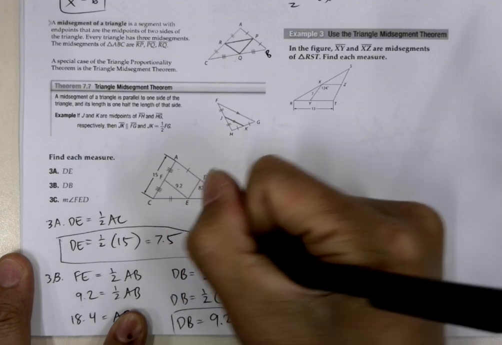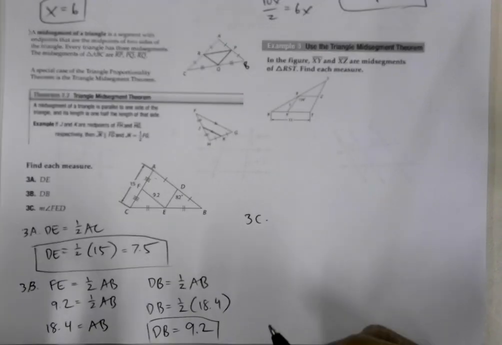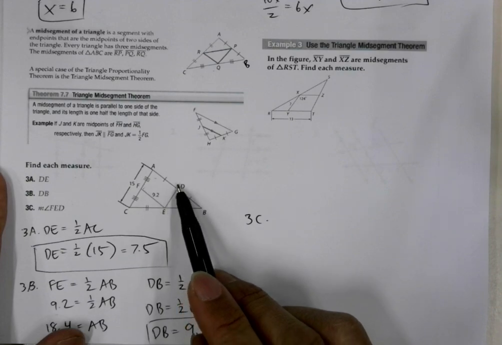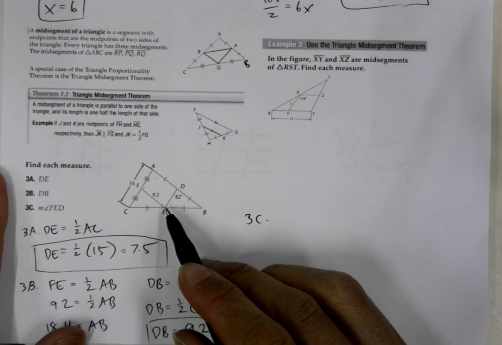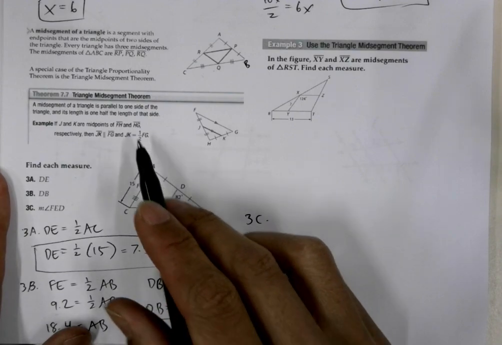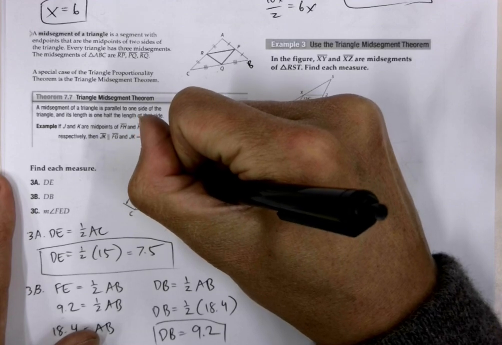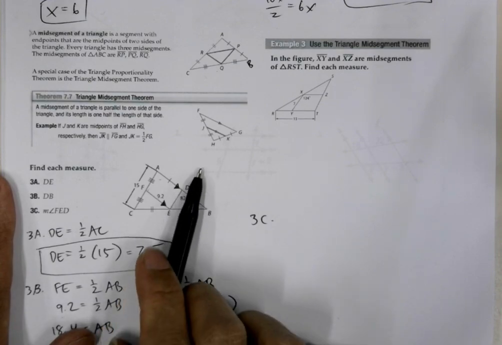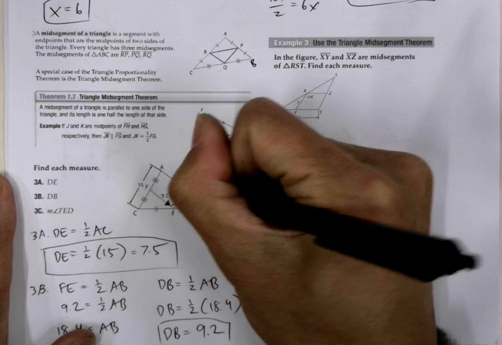So what about part C, right? So we'll do 3C. And that's asking for angle FED. Okay. So what we're going to need to use here is the fact that FE is also parallel to AB because of the triangle mid-segment theorem. So I'm going to draw a little arrow like that and a little arrow like that. And if that's so, then that means that this line here is a transversal, which means that this angle is congruent to this angle right there.